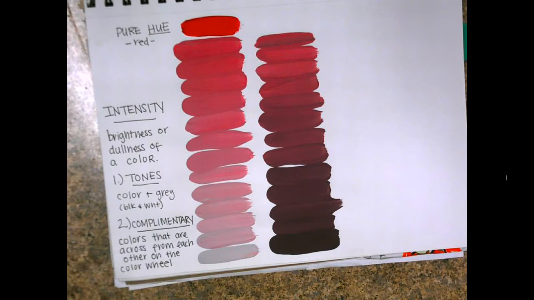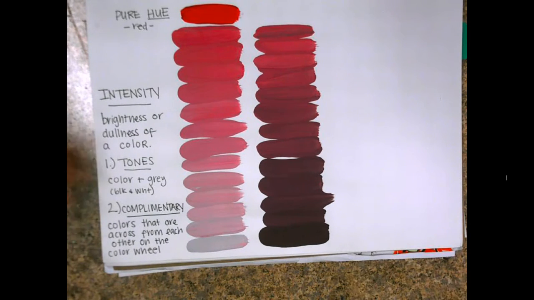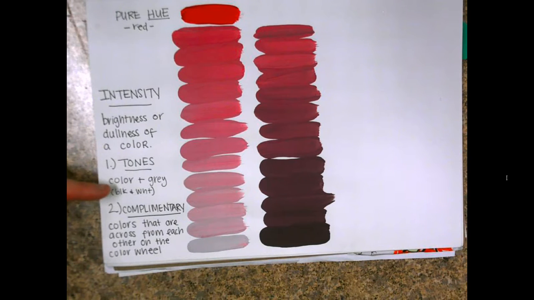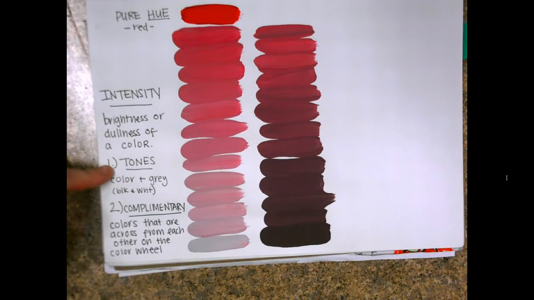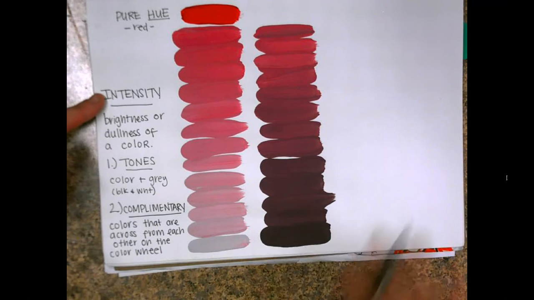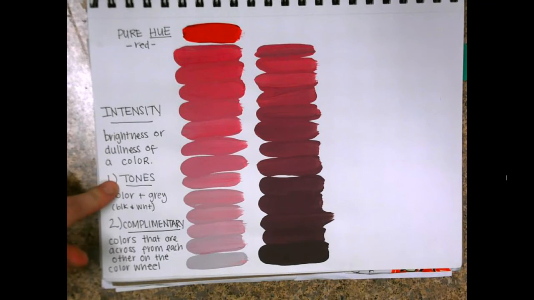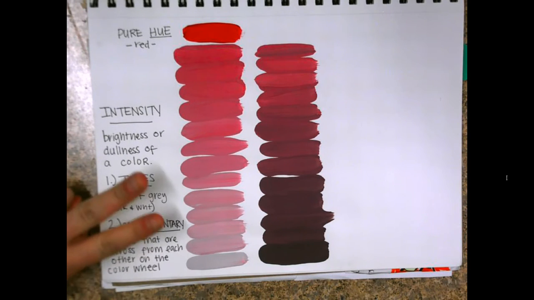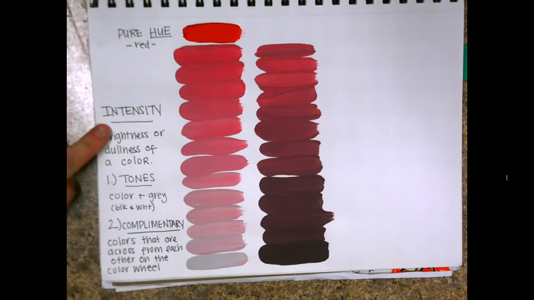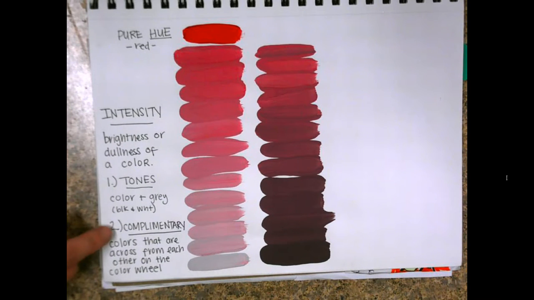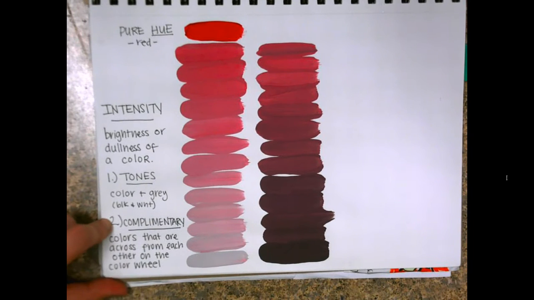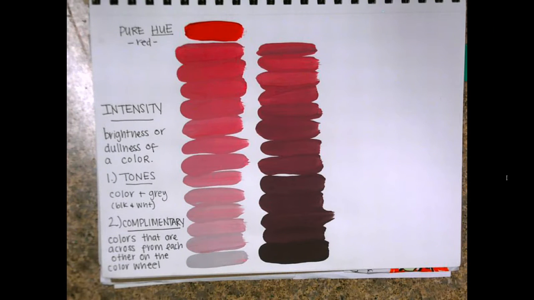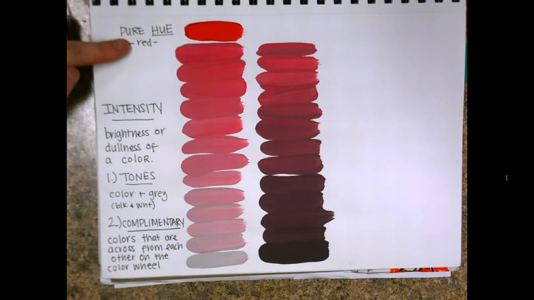Okay, so by mixing together a hue with gray, you are toning it down. You're toning down the intensity of that color by mixing its tones using gray. That's one way you can control the intensity of a color. A second way to control the intensity of a hue is by mixing that hue with its complementary color, the color that is across from it on the color wheel. So I'm going to continue using the same hue that I've been using. In my case, I'm going to continue to use red.